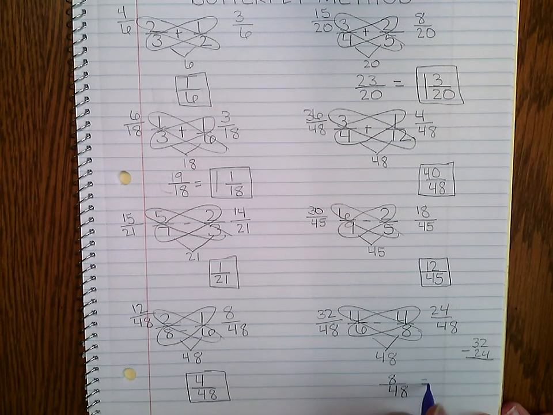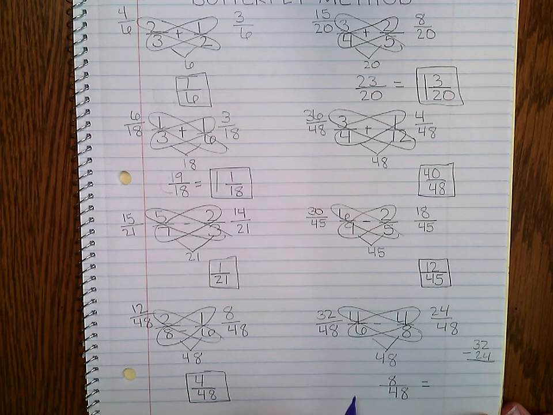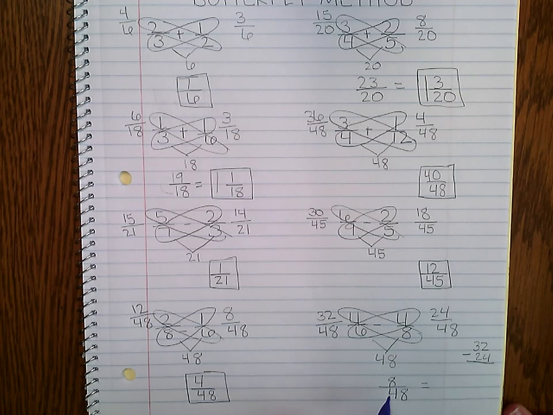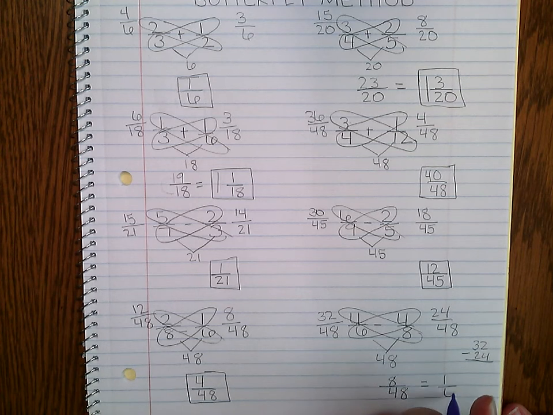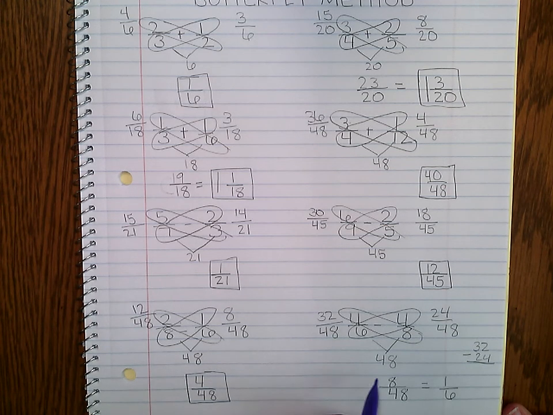So you could leave it as 8 over 48. If you wanted to reduce it, you would set up a division problem. So you're asking yourself, what could both of these divide by? Well, I know that I could divide 8 by 8. 8 divided by 8 is 1. And 48 divided by 8 is 6. So I can leave it as 8/48, or I can reduce it to 1/6. These are equivalent. They equal the same thing, so either answer would be correct.